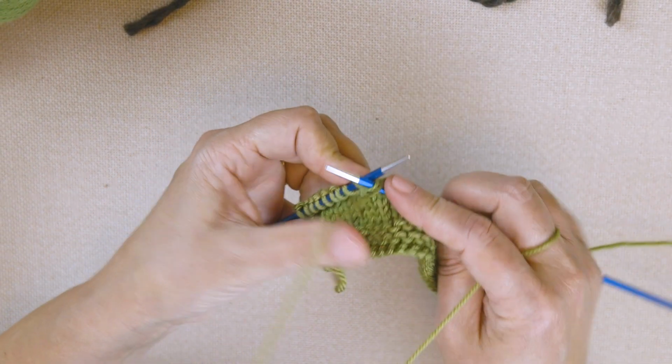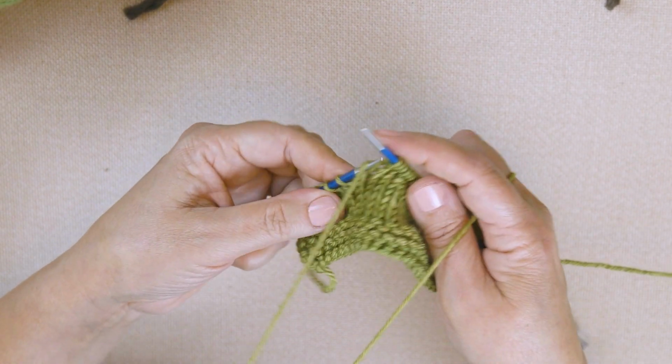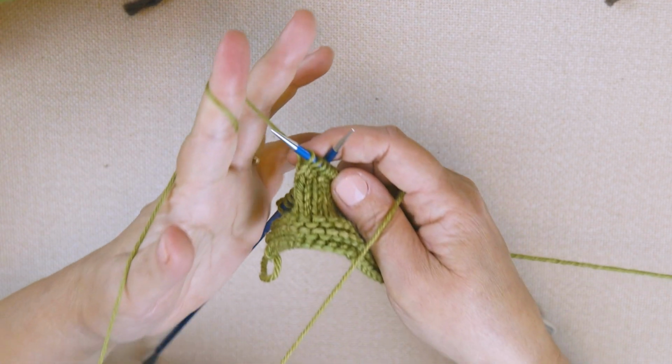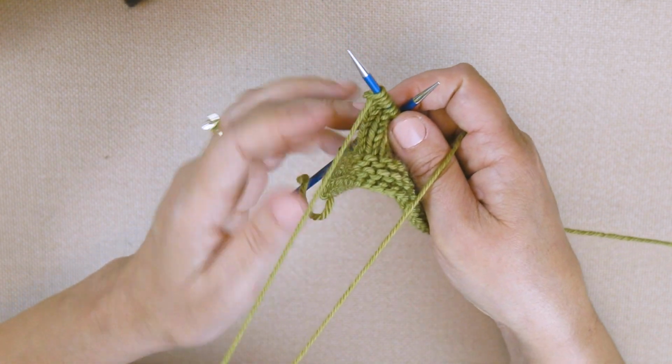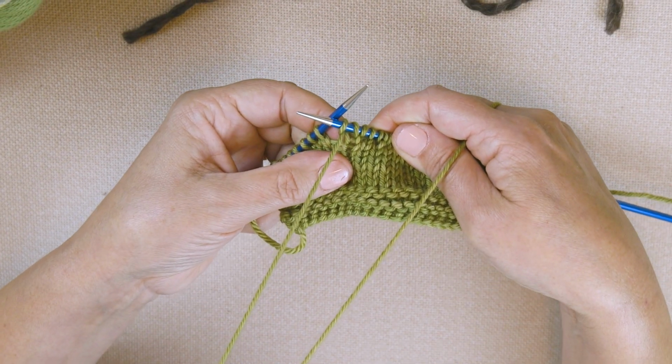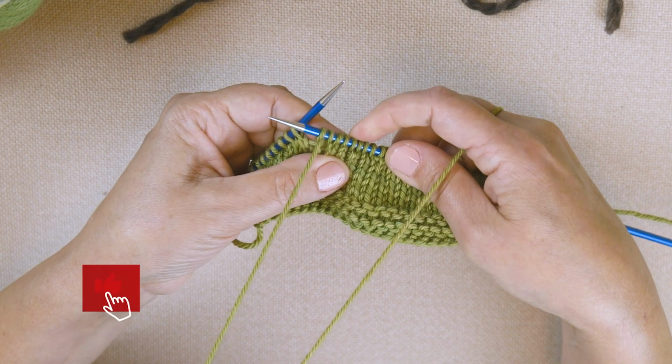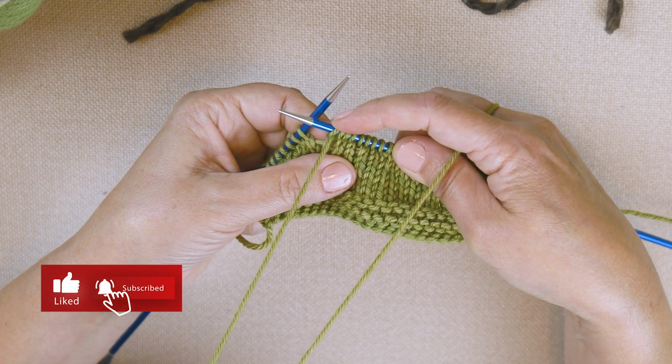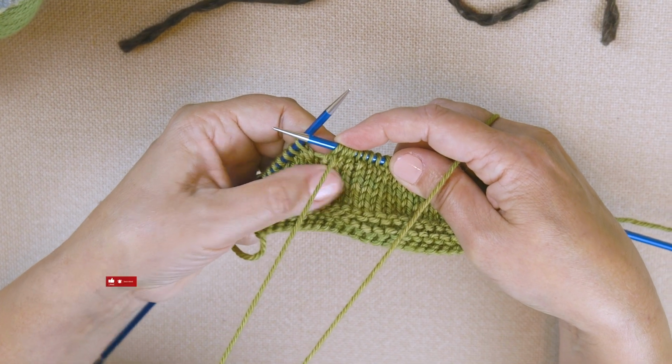I'm gonna show you again. Knit one. This is my make one. And to be honest with you, I don't care what way the stitches twist. It's just an extra loop on my needle, and I'm increasing the number of stitches.